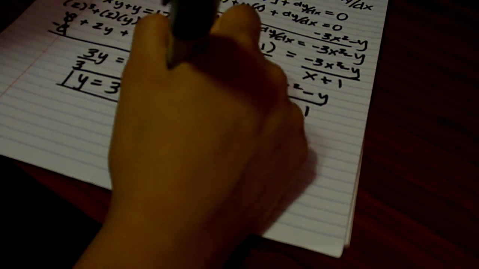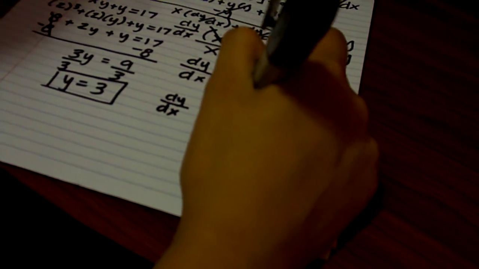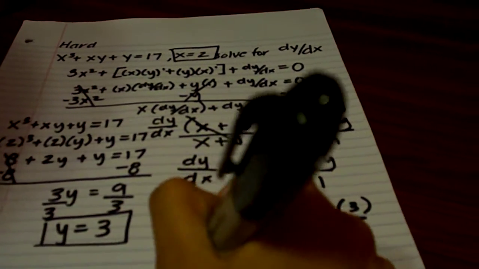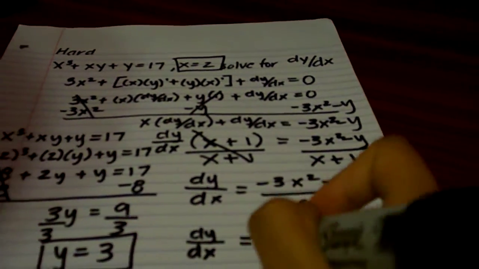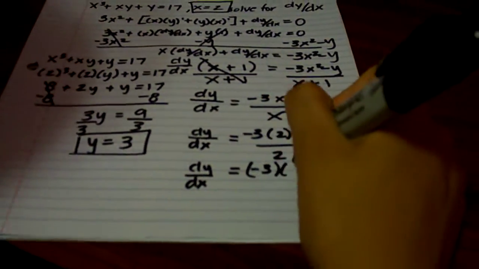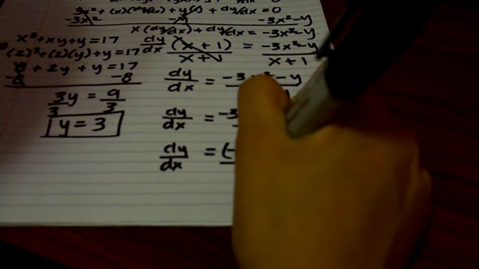dy over dx equals negative 3 times 2 squared minus 3 over 2 plus 1, which would give you negative 3 times 4 minus 3 divided by 3.